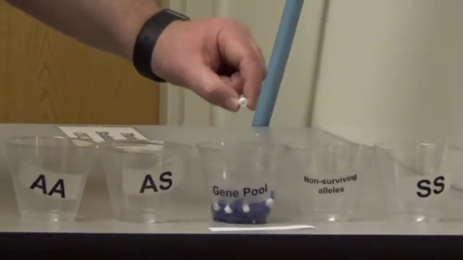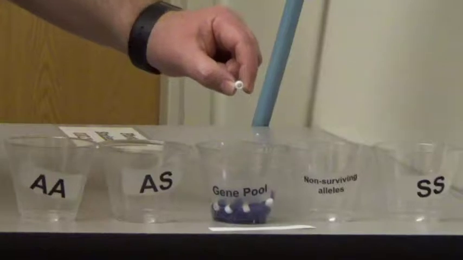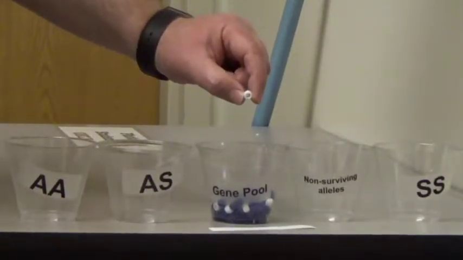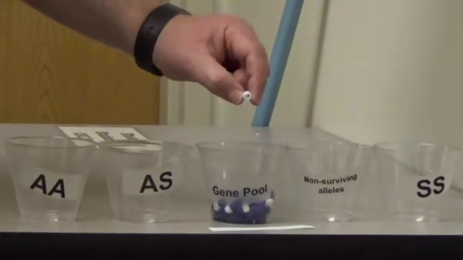It is the S allele. An allele is a version of a gene, and so it causes a version that cannot properly bind to oxygen, and not being able to get oxygen in your body is a big deal.